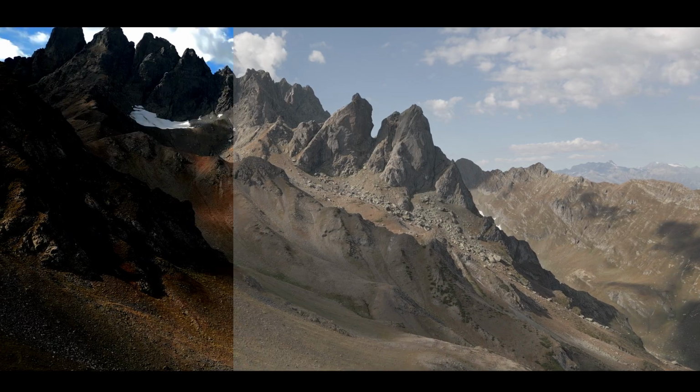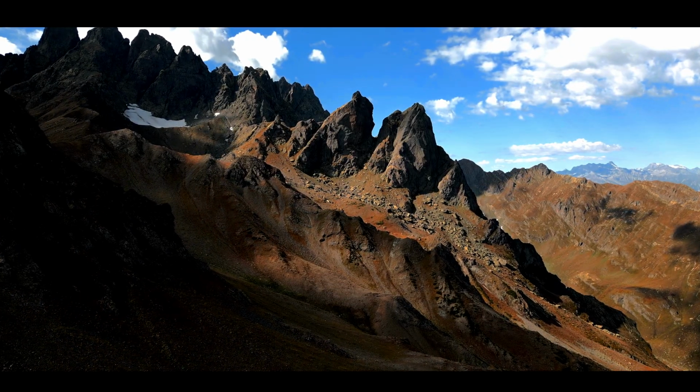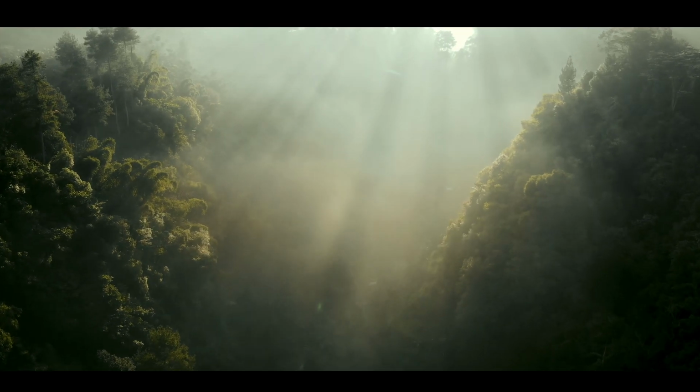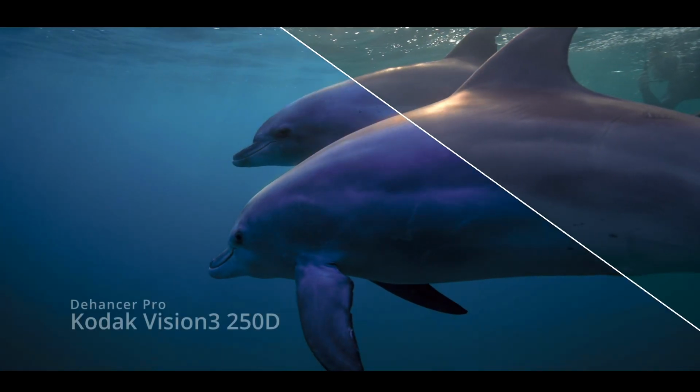Do you want a rich cinematic film look without spending hours tweaking in DaVinci Resolve or Final Cut Pro? Let me show you a nifty plugin that does the heavy lifting for you, and its name is Davinci Pro, and it's kind of magical.